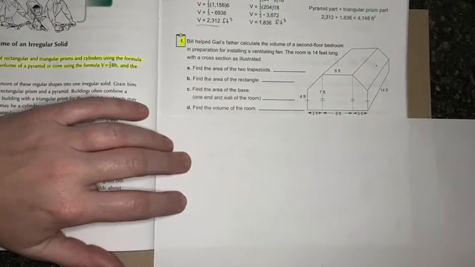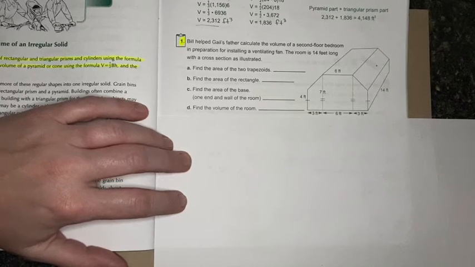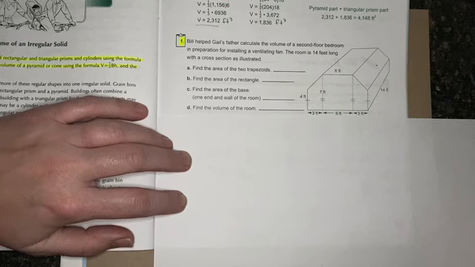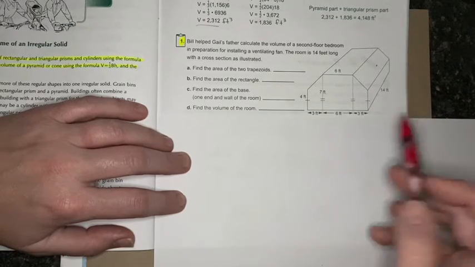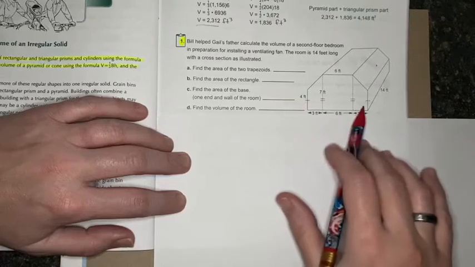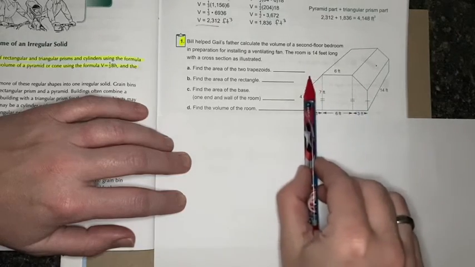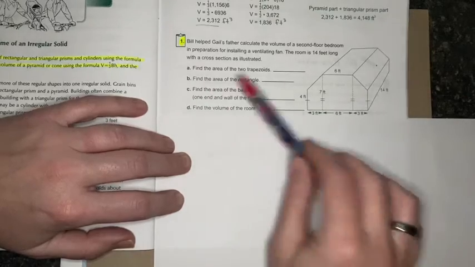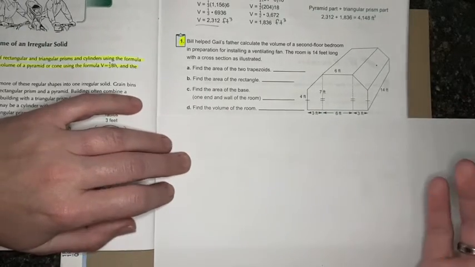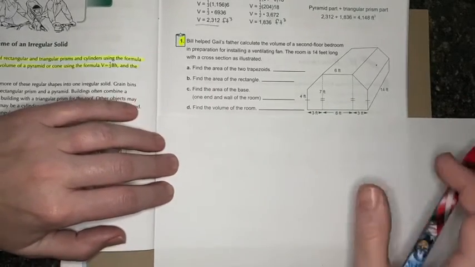Okay, looking at number 1. Bill helped Gail's father calculate the volume of a second floor bedroom, in preparation for installing a ventilation fan. The room is 14 feet long, with a cross section as illustrated. This is the cross section, just this flat piece right here. They want us to find the area of some sections and then switch it over to volume.